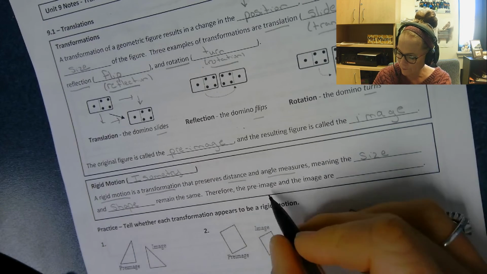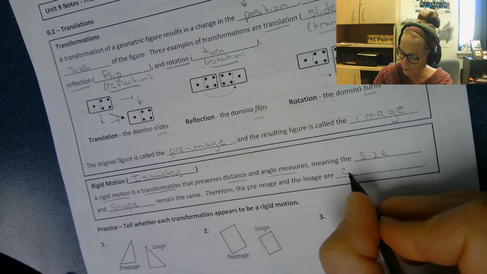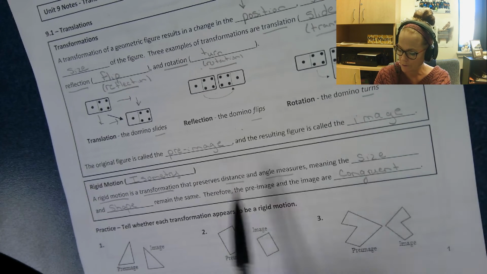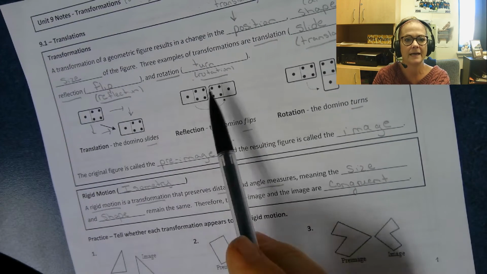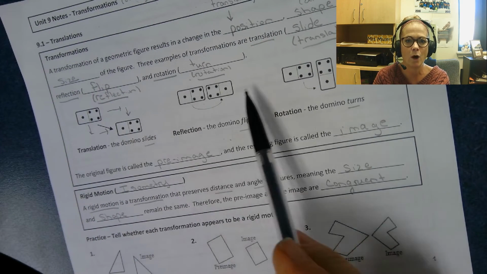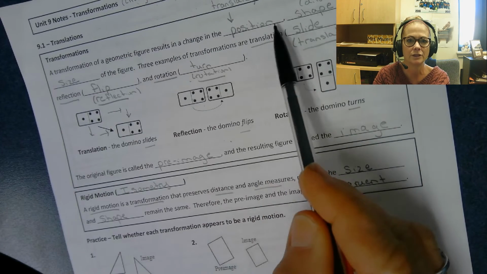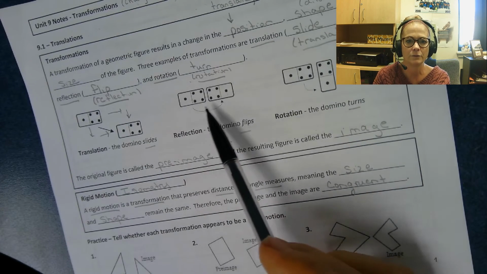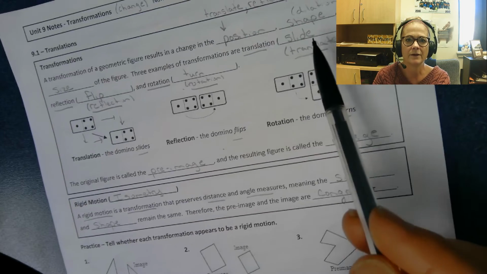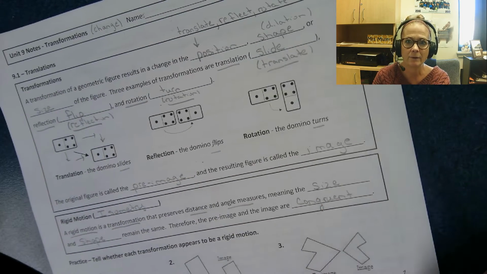Therefore the pre-image and the image are congruent. All of these are going to be rigid motions. This stayed the same, this stayed the same, this stayed the same. The size and the shape stayed the same with all of these, only the position changed. So all of these are rigid motions, and all of these are isometries. The only one that's different is the dilation, and we're not covering it.